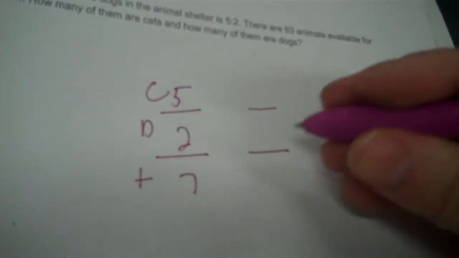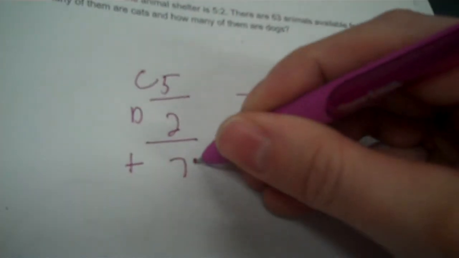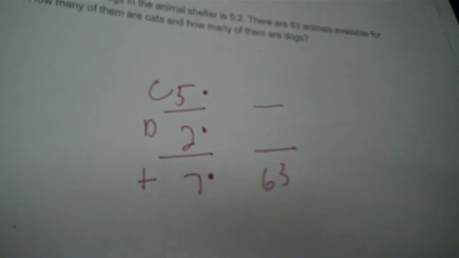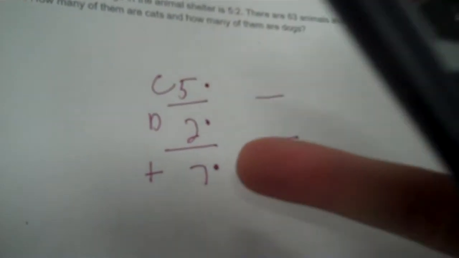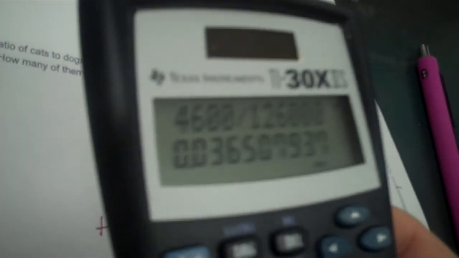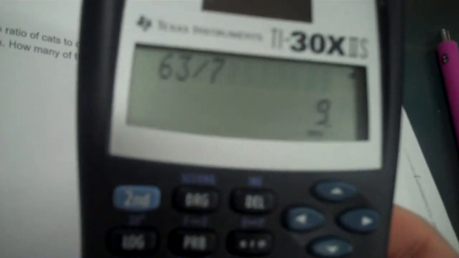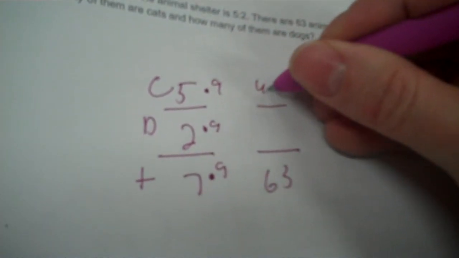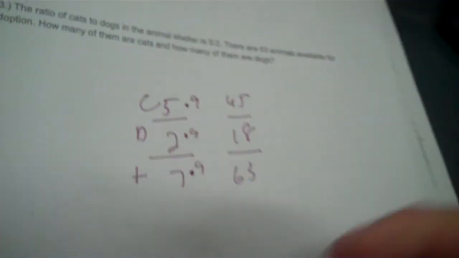Now the 63 animals is your total. So we got to figure out 7 times what would be 63. That's how a ratio works. If you know it, put it. If you don't, you divide 63 by 7. That'd be 9. Then I'd multiply these by 9. That gives me 45 and 18. So 45 cats, 18 dogs.